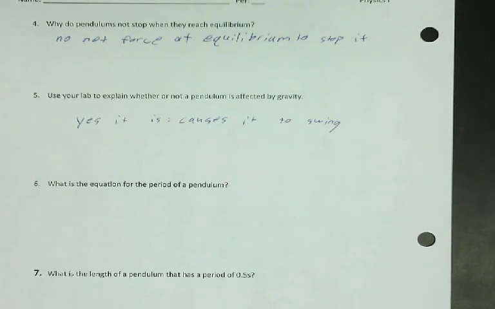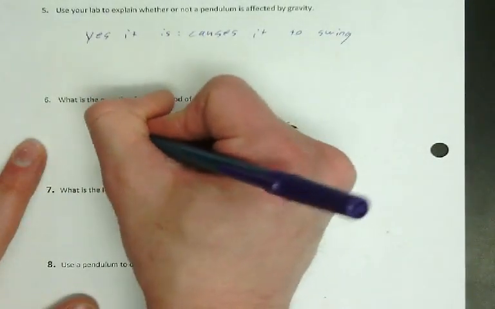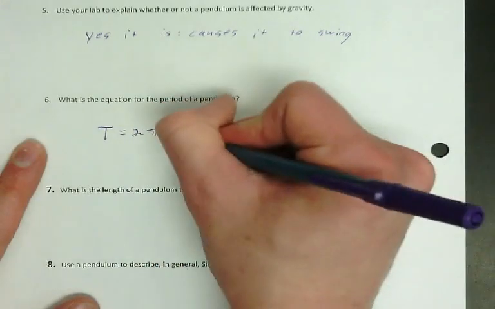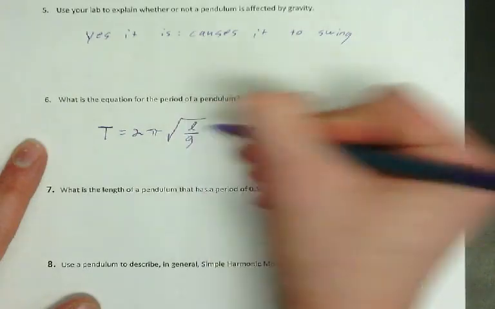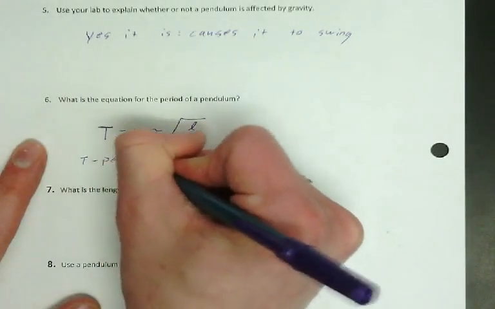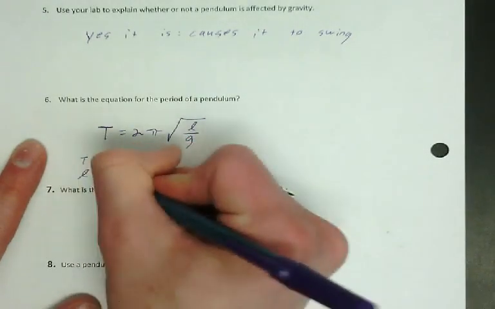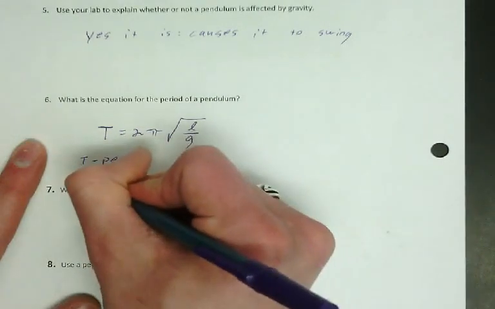Okay, so what is the equation for the period of a pendulum? This one I'm just going to give to you. The equation is period equals 2 pi times the square root of L over G. So capital T is period, which is the time to go once, L is the length of the pendulum, and G is gravity.